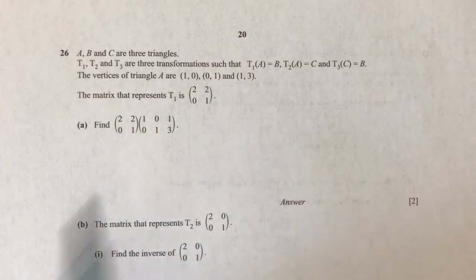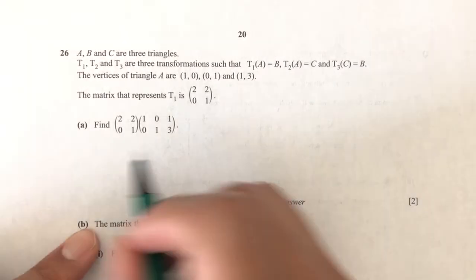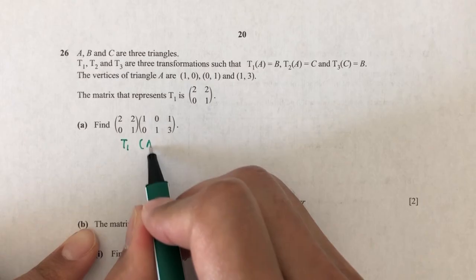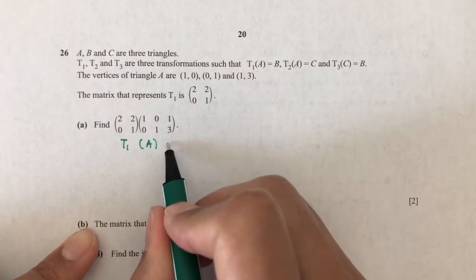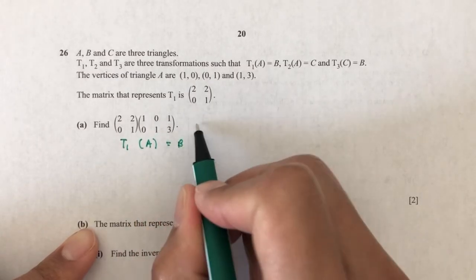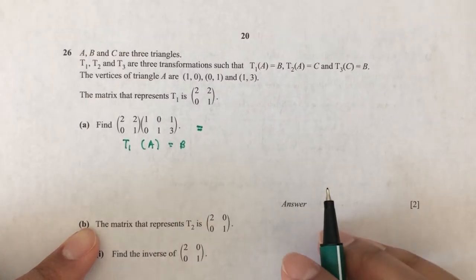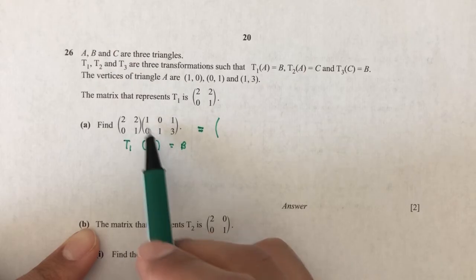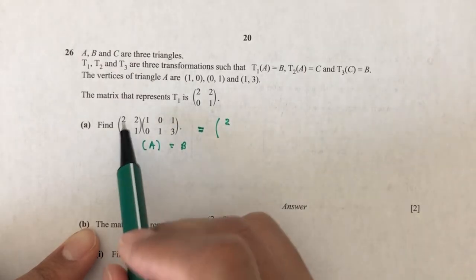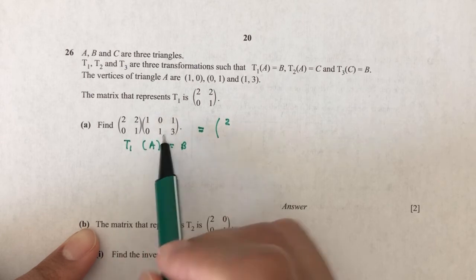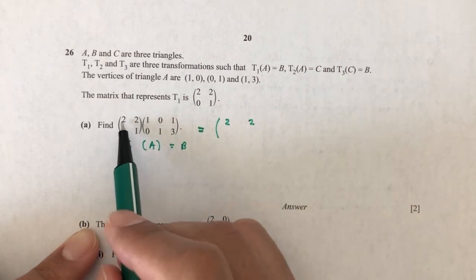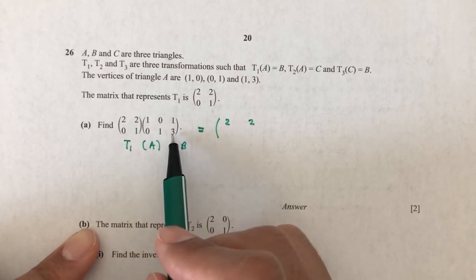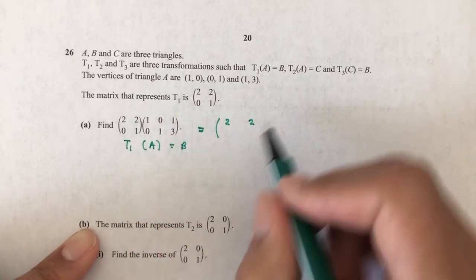Find this one. So we have to do row by column. That's basically T1 times A. This is the point A, and we will get B. So let's find the answer for B. Row by column: 2 times 1 plus 2 times 0 is 2. 2 times 0 plus 2 times 1 is 2. 2 times 1 is 2, plus 2 times 3 is 8.